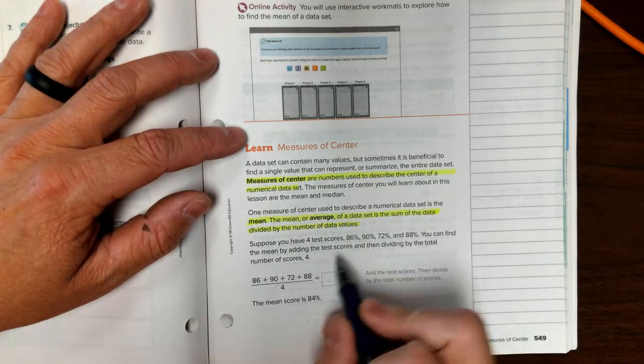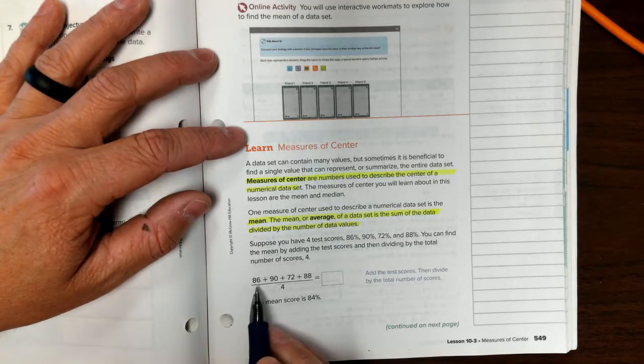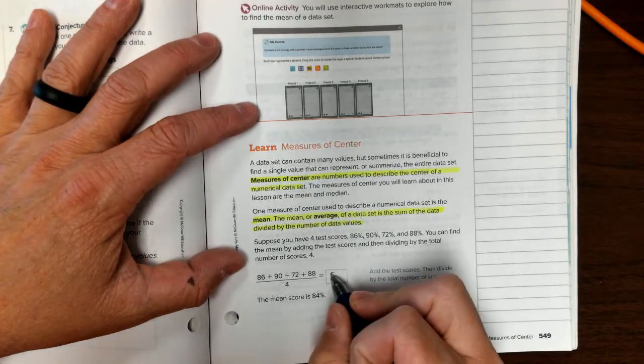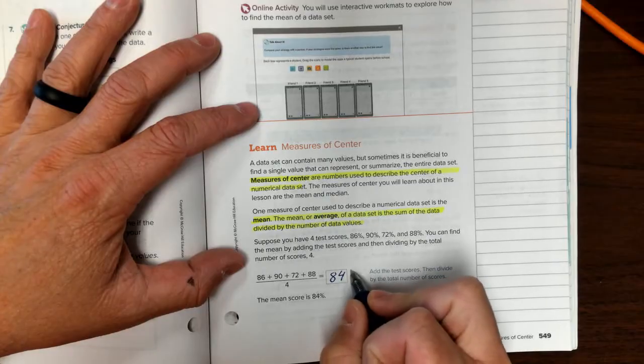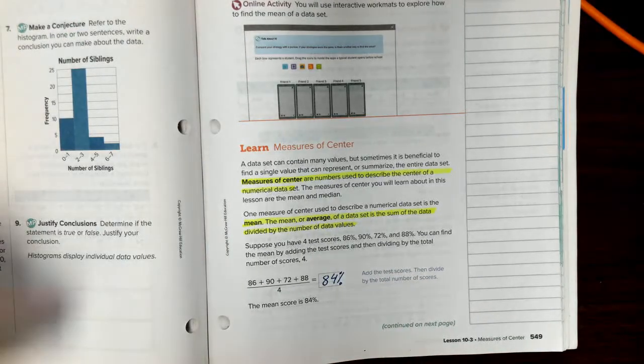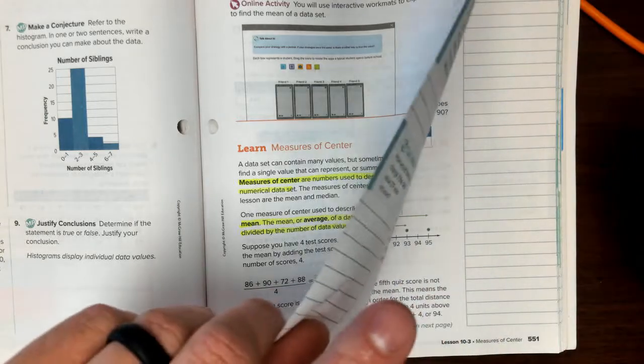We had 1, 2, 3, and 4 different test scores. So we'll add all of those together and then divide that answer by 4, and we end up with an average, or a mean, of 84. So if these were your test scores, you could say that your average on your tests all year was 84%, which would be pretty good. That's like a B average.